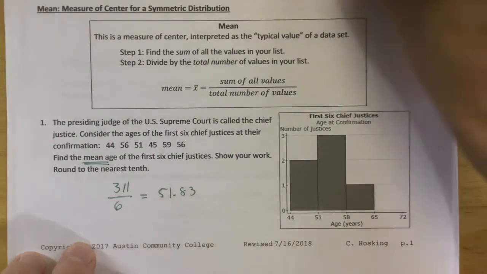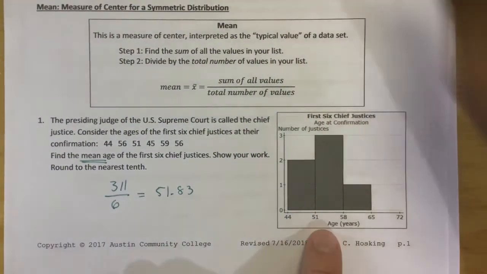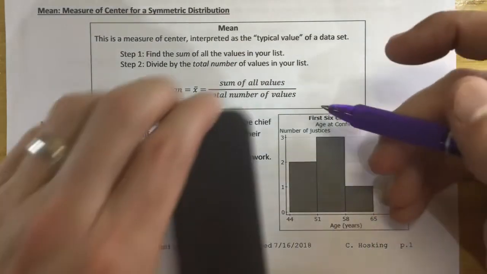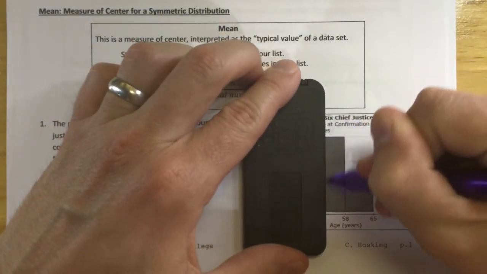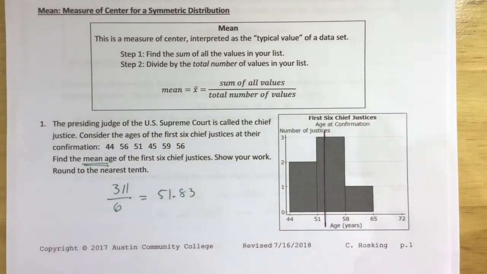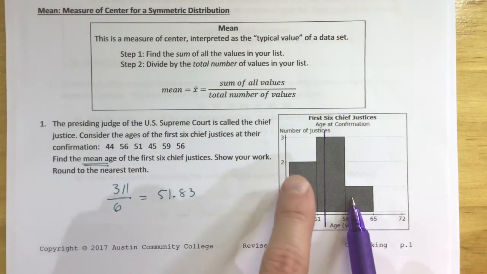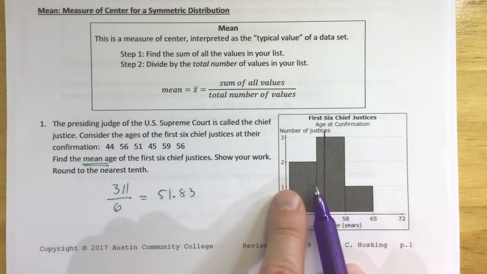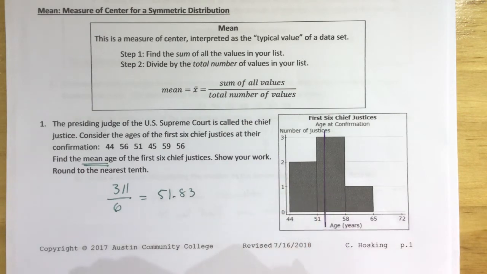Okay. Here's a histogram that goes with it. I didn't even think about demonstrating this part to you, but 51.83 is around here in the graph. It's kind of interesting how it is. I mean, you've got that high bar and you've got that low bar next to the highest one, so it's going to be pulled a little bit more in that direction. It's not a set rule or anything, but it's always good to check and see what we've got.